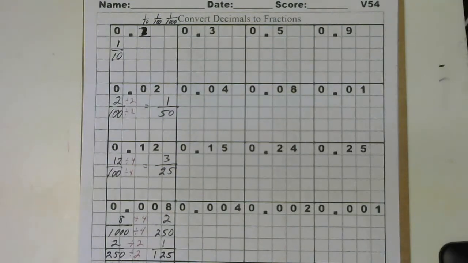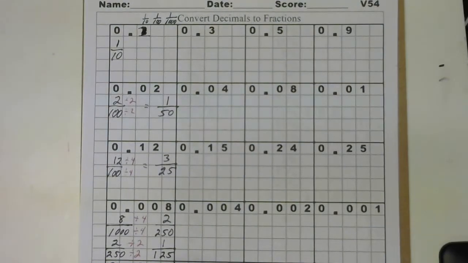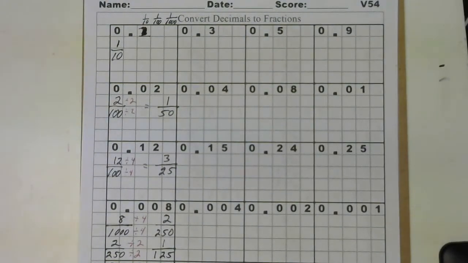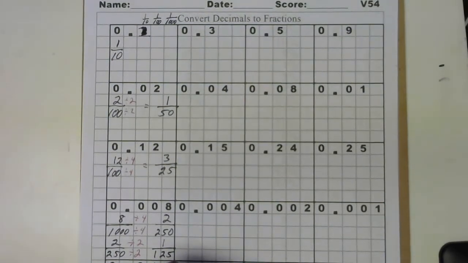Next, 0.015. Well, the last place is the thousandths, so this will all be over 1,000. So it's 15 over 1,000. Now I'm going to divide both of these by 5.